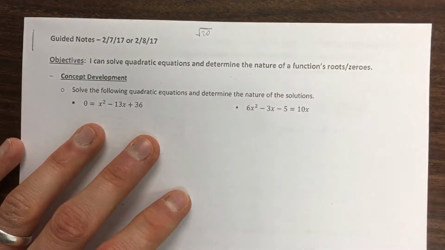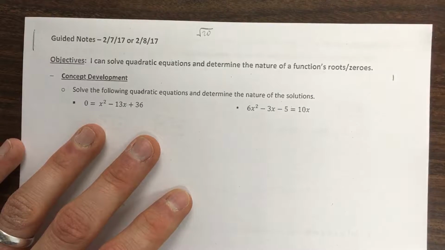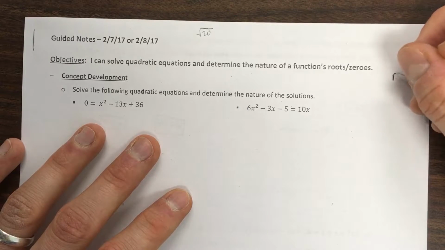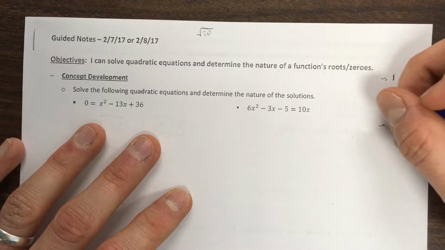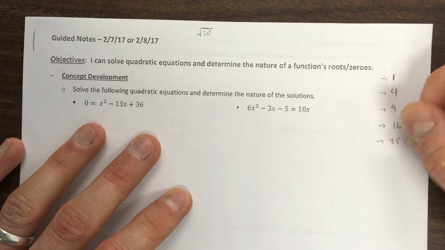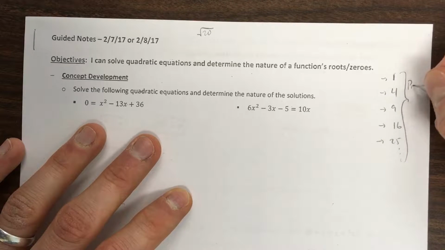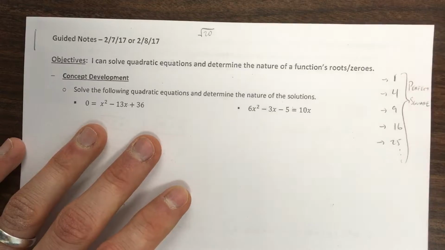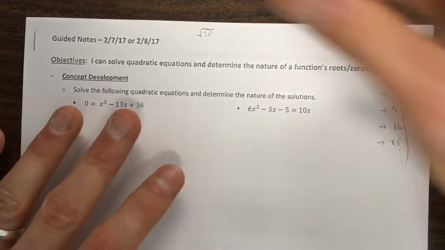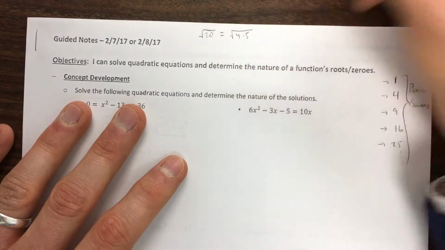The way we can simplify this, if we think about perfect squares, so like 1 is a perfect square, although one goes into every number. That's what I'm trying to say. The next perfect squares: 2 squared, 4, 3 squared, 9, 4 squared, 16, 25, and so on. These are our perfect squares. And if a number under a radical has a perfect square that goes into it as a factor, then we can simplify it. So for example, we can write this as square root of 4 times 5.